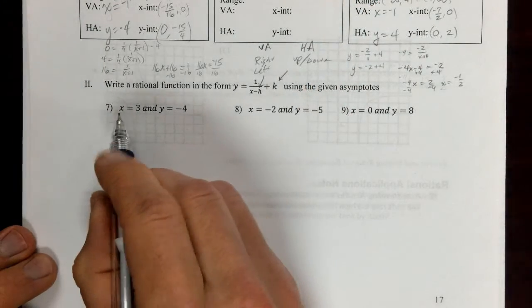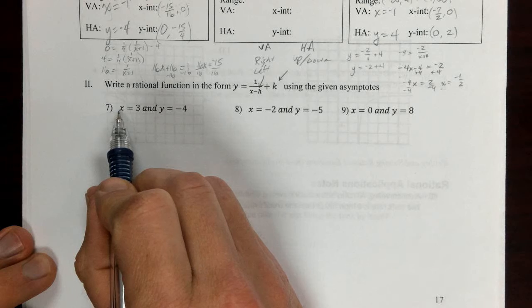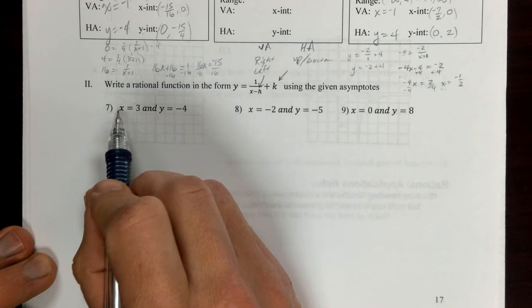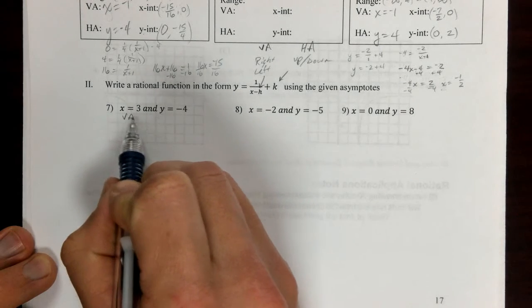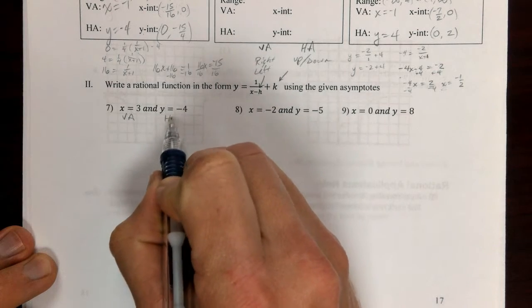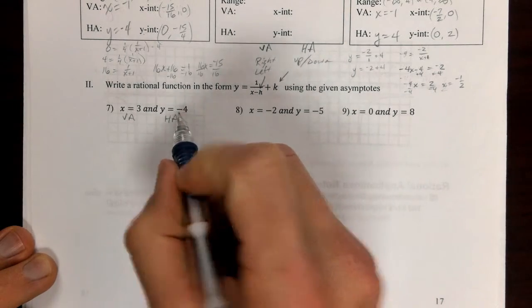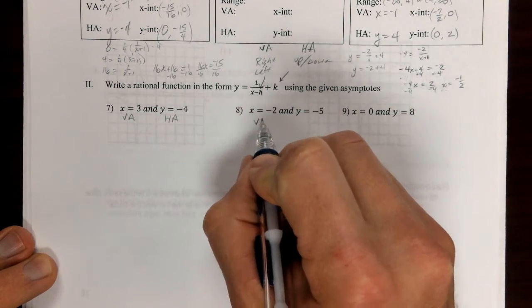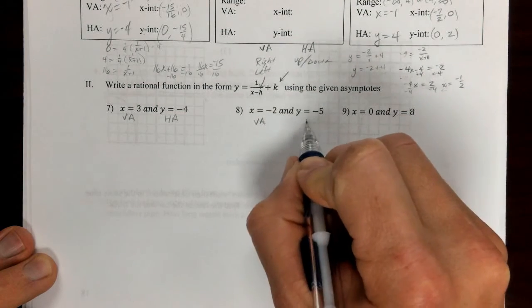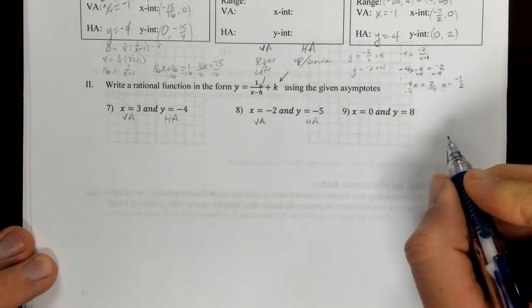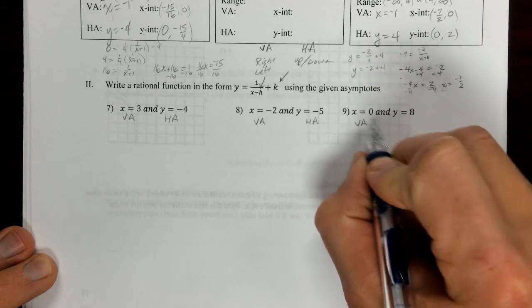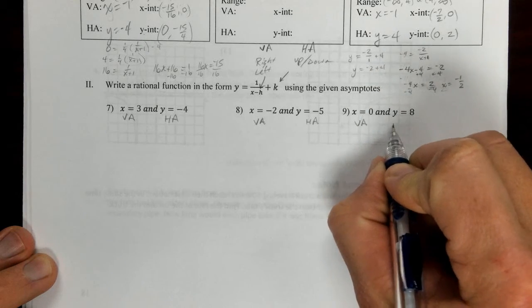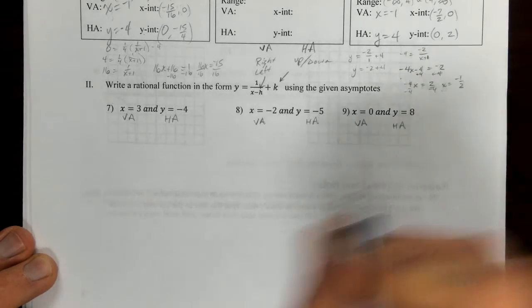So if we're going to write a function where my vertical asymptote is at x equals 3, and my horizontal asymptote is at y equals negative 4. Same thing here. Vertical asymptote, x equals negative 2. Horizontal asymptote, y equals negative 5. Vertical asymptote, x equals 0. And horizontal asymptote, y equals 8.